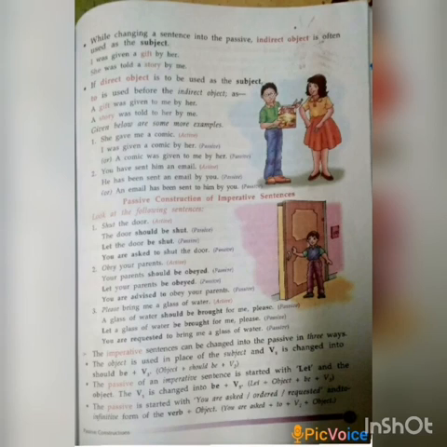You are asked to shut the door. There are three forms given. The second one, "Obey your parents", is active voice. This is also advice. We can take it as advice. Your parents should be obeyed is one form. Let your parents be obeyed, and you are advised to obey your parents. These are the three forms of passive voice.